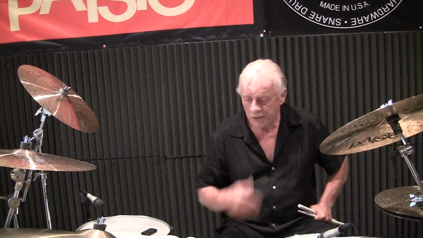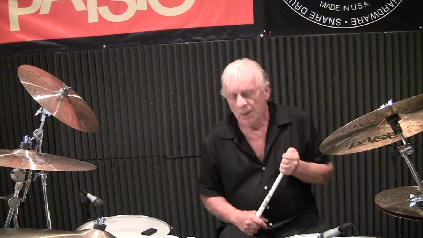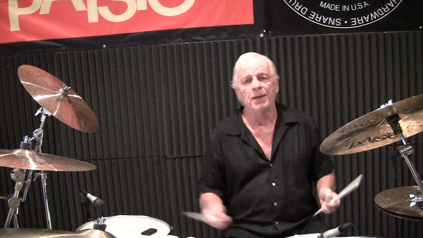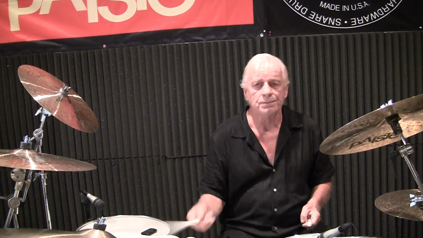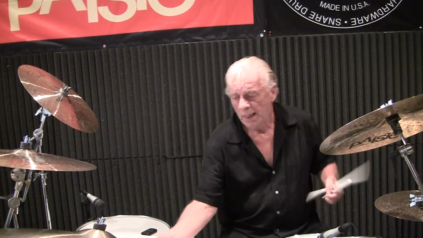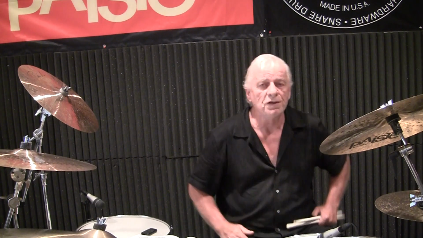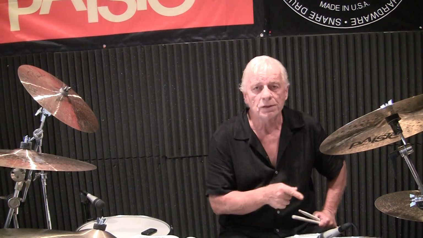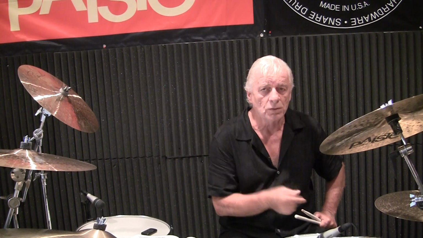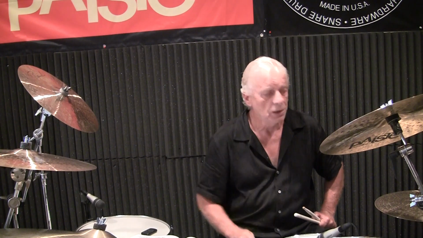Now, I just explained the difference between straight up and down and swung. Now, what I'm going to explain is how to play the jazz pattern straight ahead. And I'm going to play my bass drum on the counts of 1, 2, 3, 4. My left foot, I'm going to play 2 and 4, which means on the count of 2, and on the count of 4, I'm going to be closing the hi-hat.